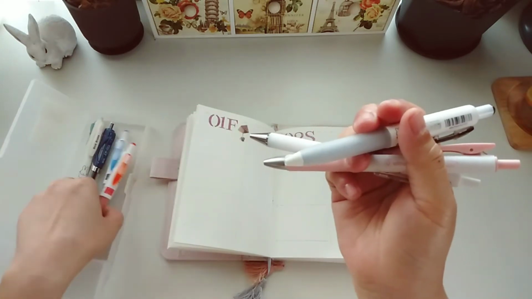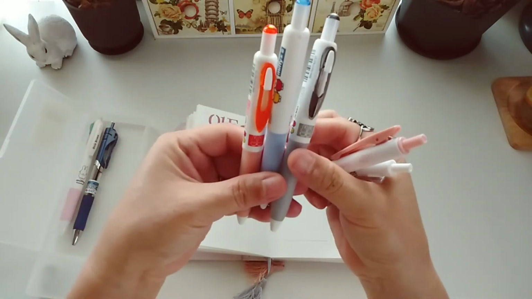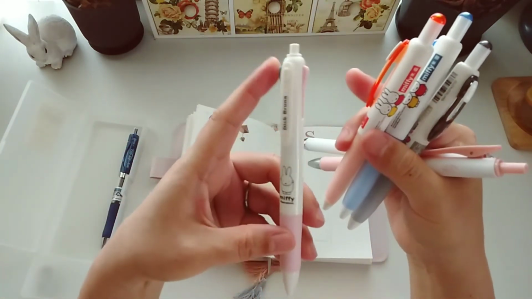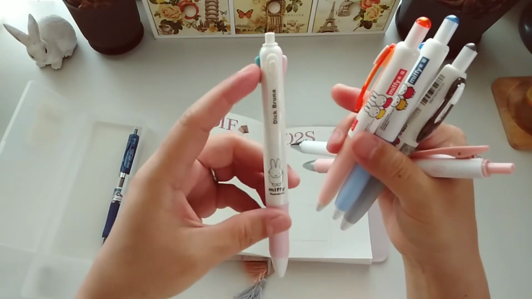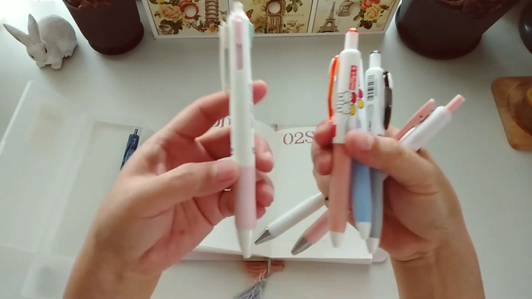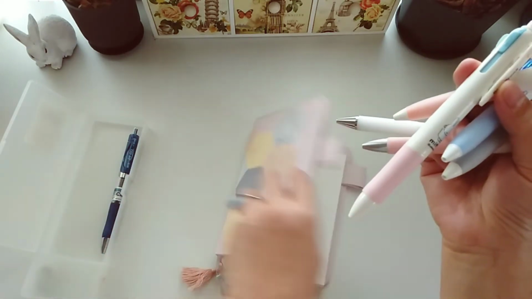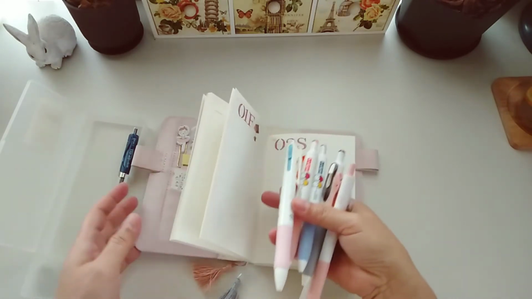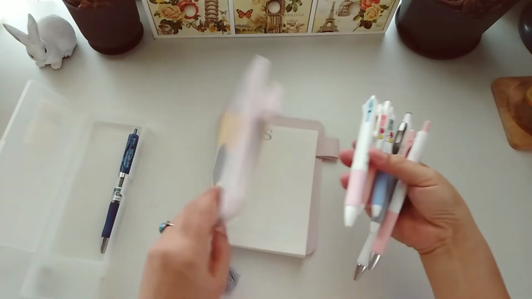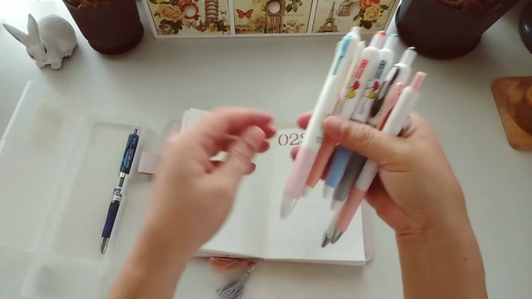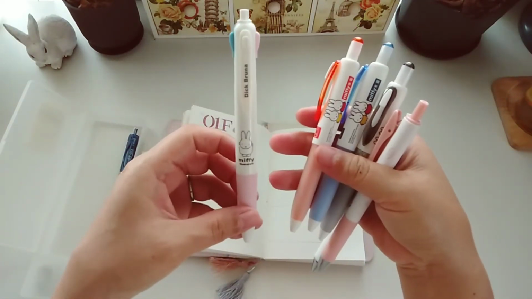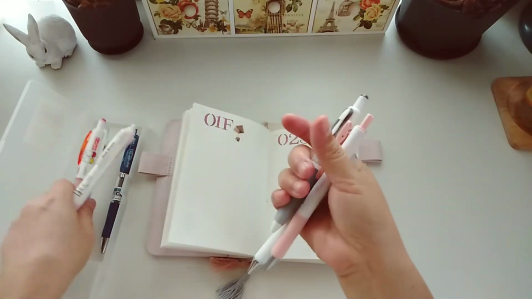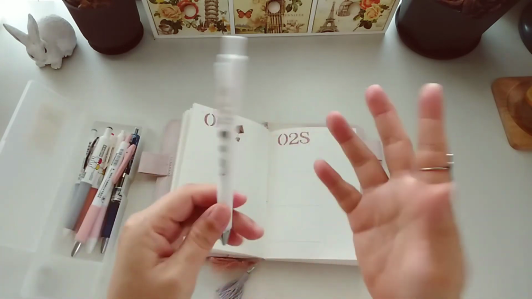I have 0.5 in black, blue, and orange, and I have a multi pen here, which is also Miffy. So all of these are Miffy, the same as this notebook. I picked it up because it matches the notebook. It's just something that makes me happy. But anyways, this is 0.5 as well. So I have this one, my smallest nib.